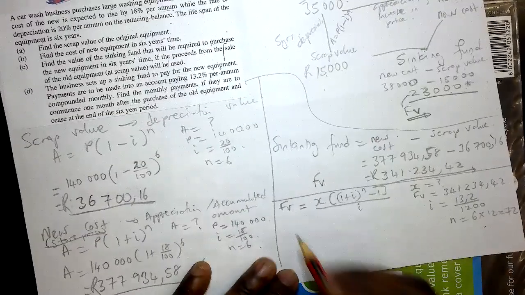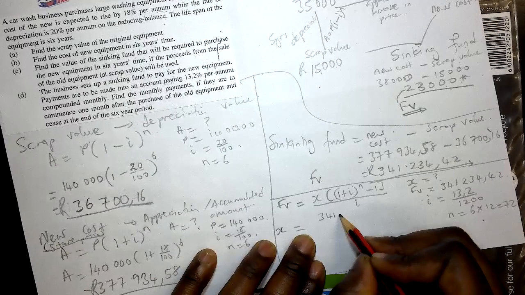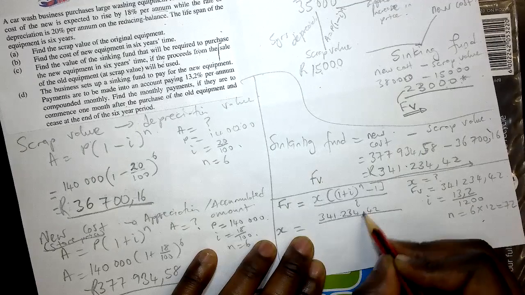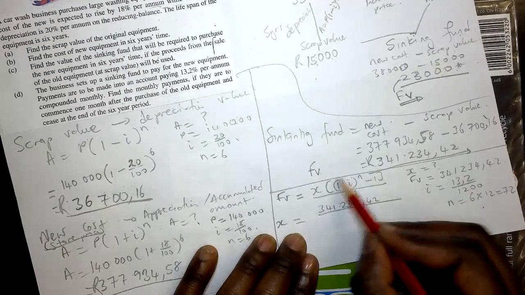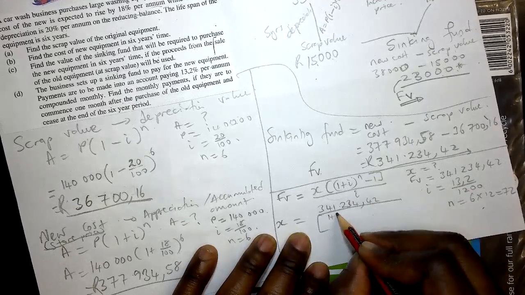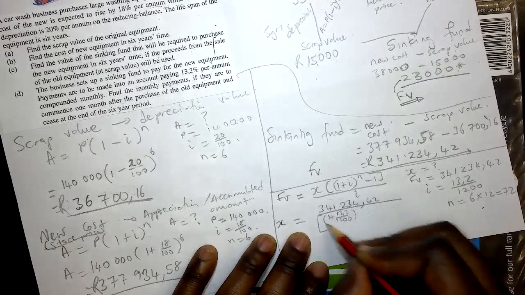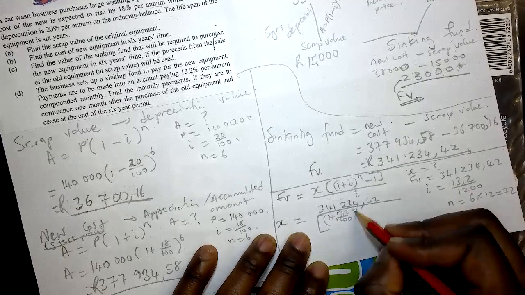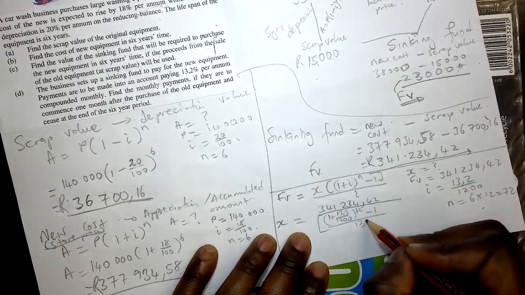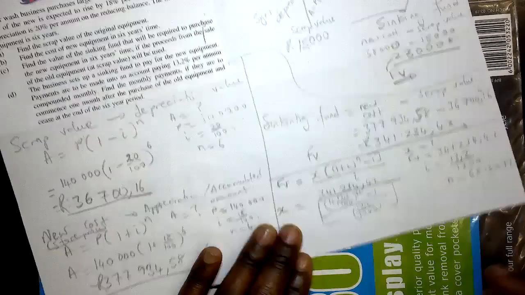We are looking for X. So X, remember, we're going to say FV, what is it? 341,234.42 all over this 1 plus I, which is 13.2 over 1200, in bracket to the power of n, which is 72, minus 1, over I, 13.2 over 1200. Okay, then what we get is our X.